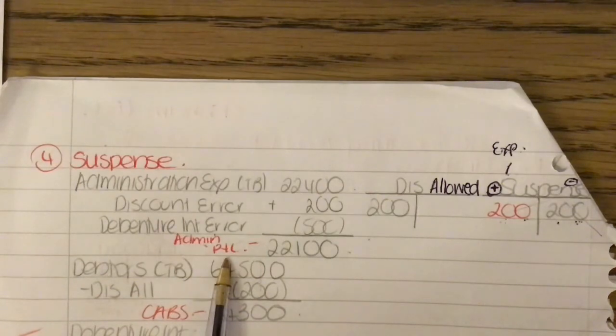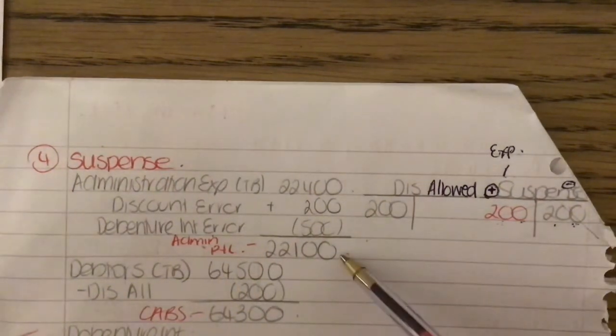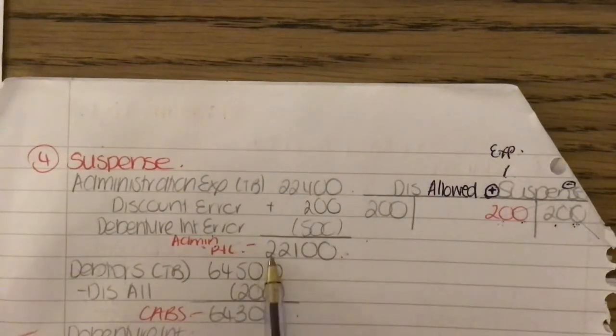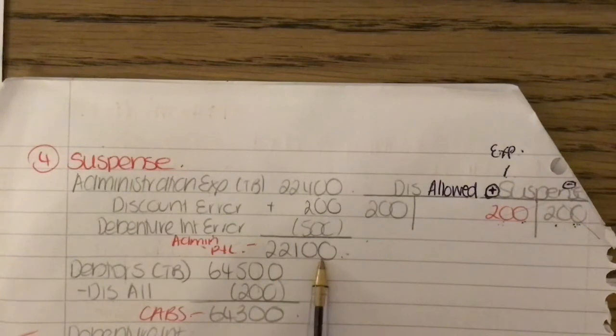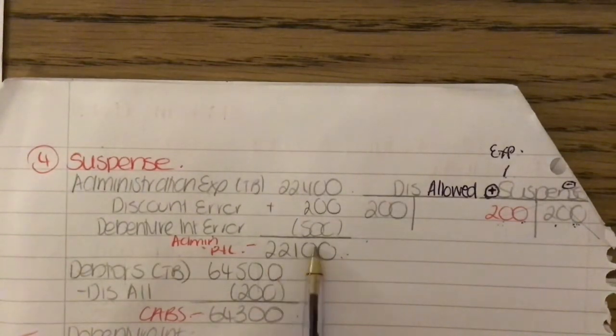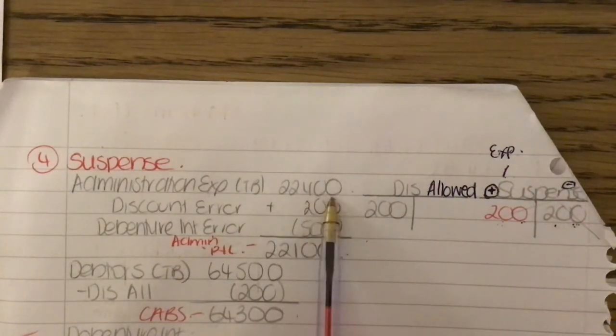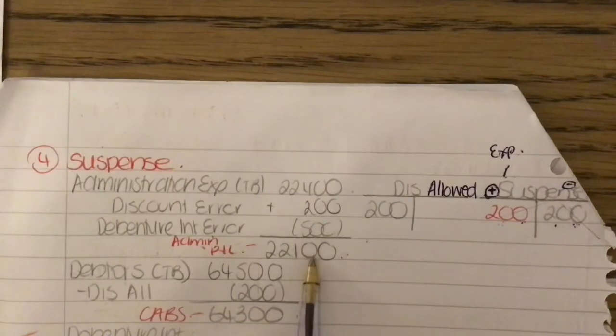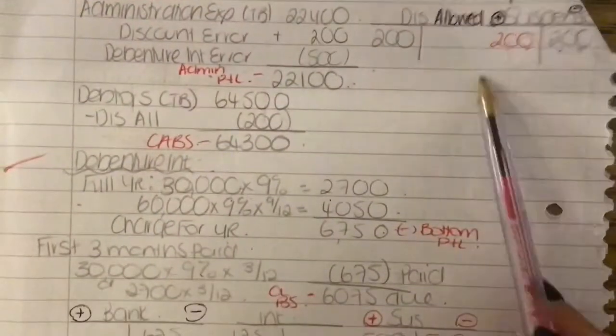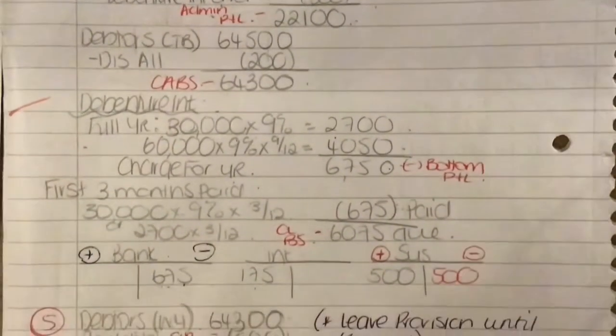So that's that working done. Basically, before they realised they'd made all these mistakes, your administration expenses were sitting in your trial balance as 22,100. And then they figured out their trial balance didn't work and they started changing this, okay? And that's how it ended up as 22,400. So we've just fixed it now and it's back to its original state, and we fixed all the problems throughout the rest of the question, okay? And that's that working done.